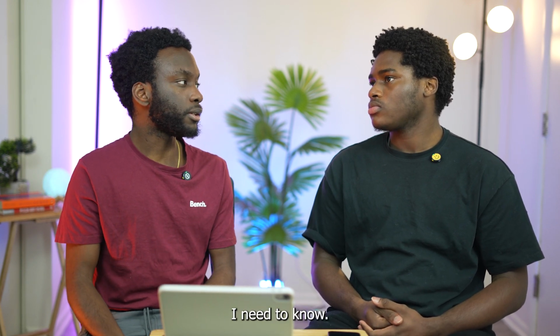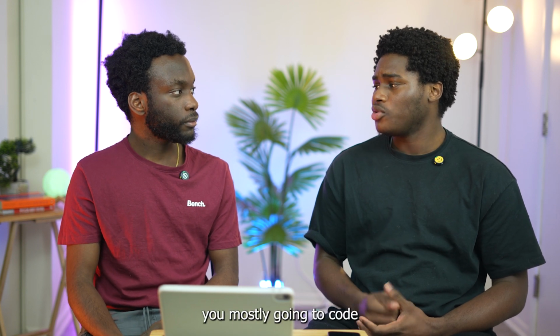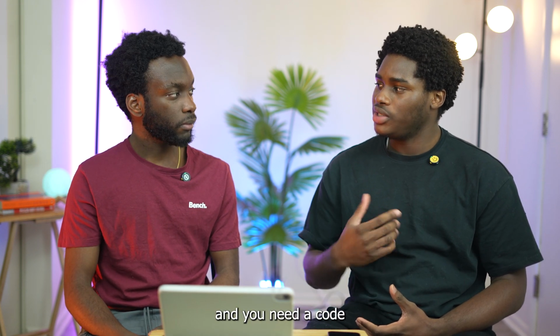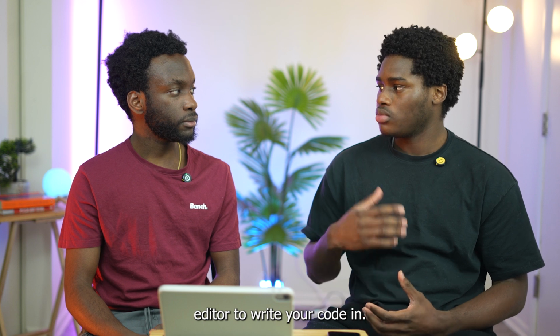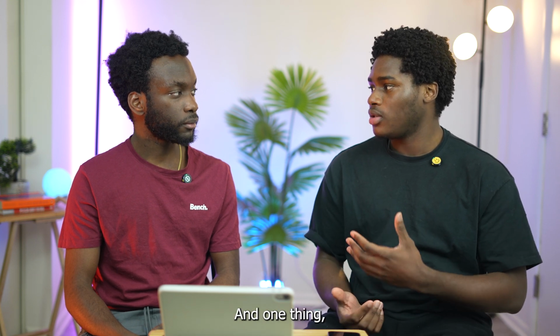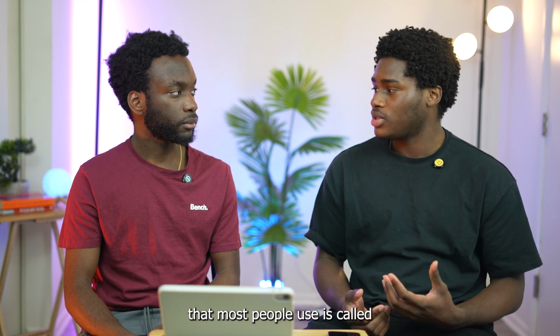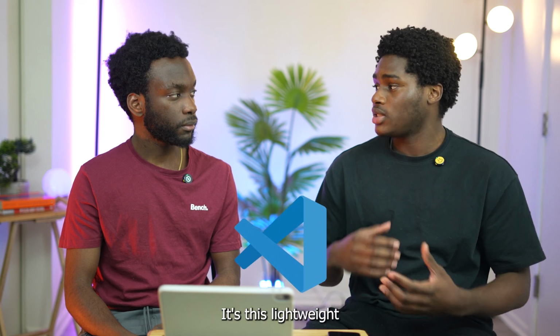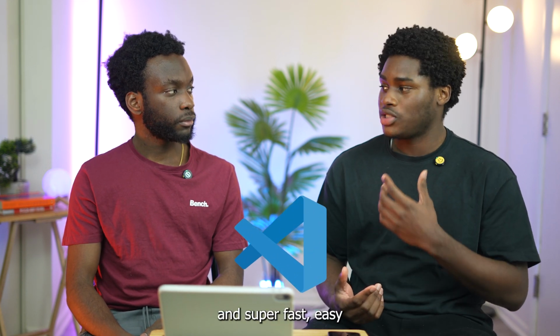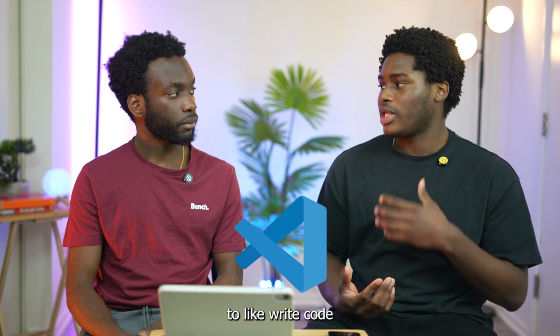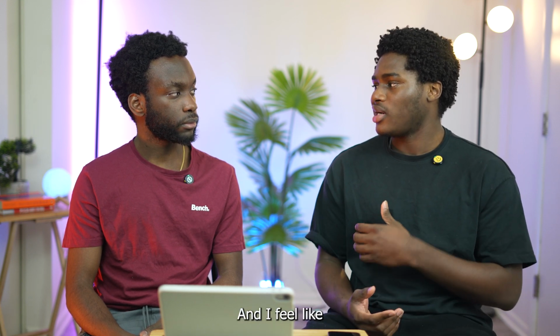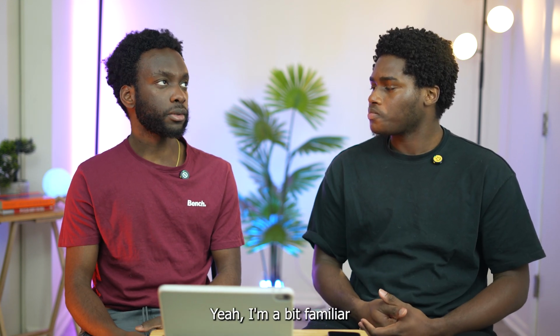So what do I need to get started? Like, what's the first thing I need to know? So for a hackathon, you're mostly going to code, and you need a code editor to write your code in. And one code editor that most people use is called VS Code. It's this lightweight and super fast, easy to use platform that people use to write code and run their code. And I feel like that would work for you. Yeah, I'm a bit familiar with VS Code.